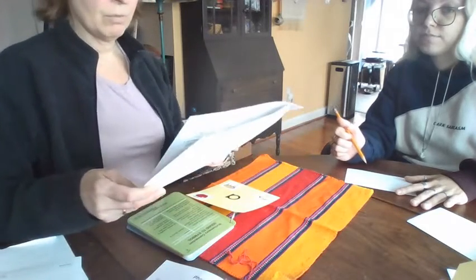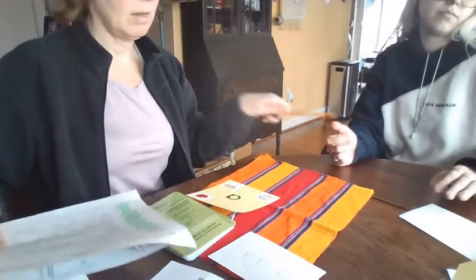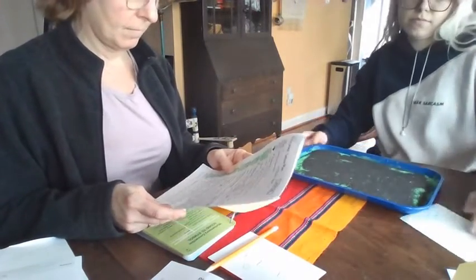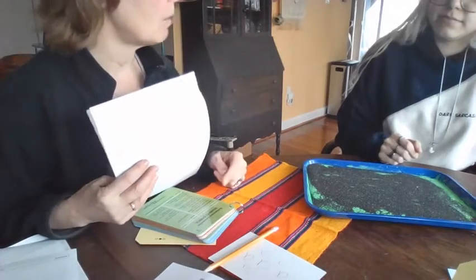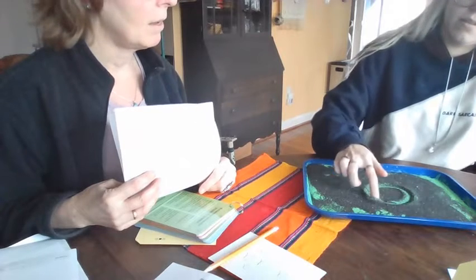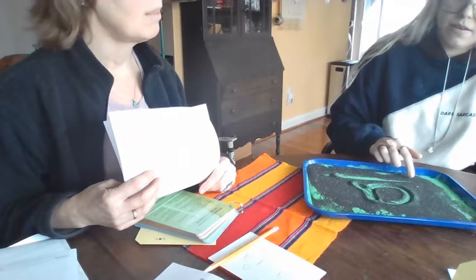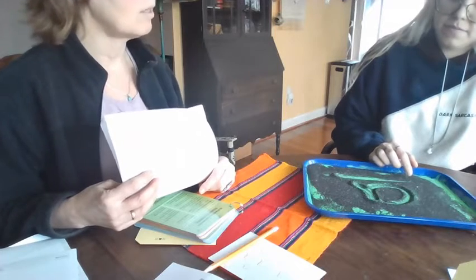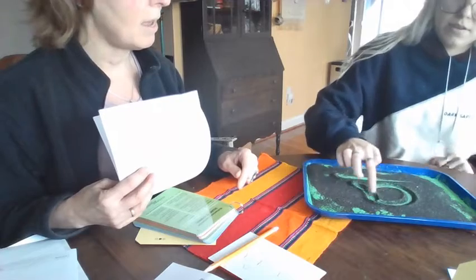Now we're going to write the sound three times. So can you get the sand? Now we're going to write our new sound in the sand. Go ahead. A. That was a previous one. That was apple, right? So let's try it again. Trace your letter. A.